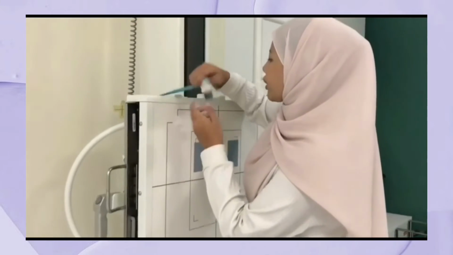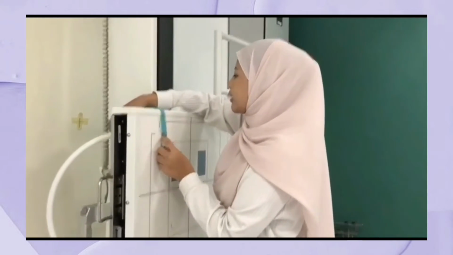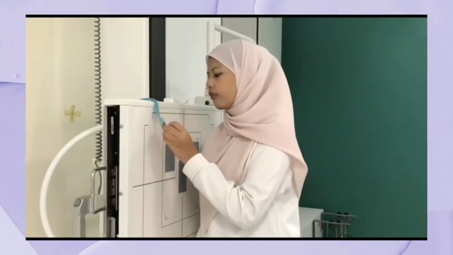When doing a projection, we'll have to use this marker. This marker is to determine the patient's right or left side of the body. When doing a projection, you must not forget to use the protection shield.